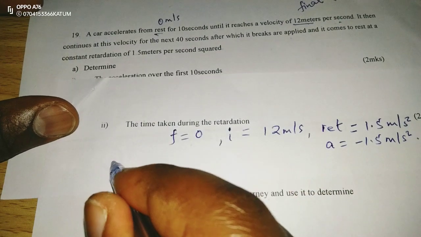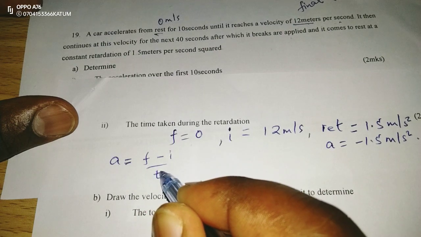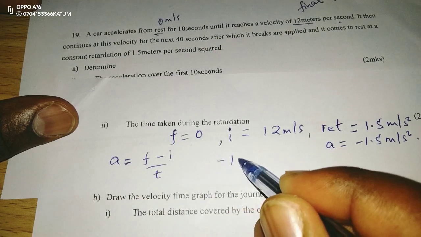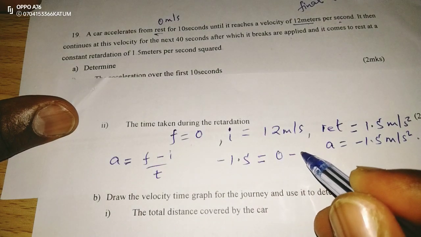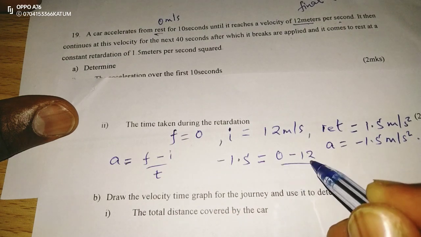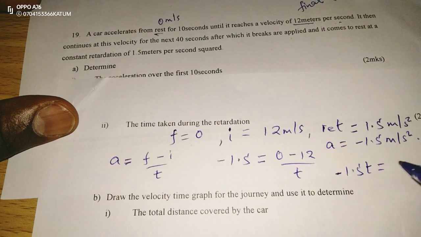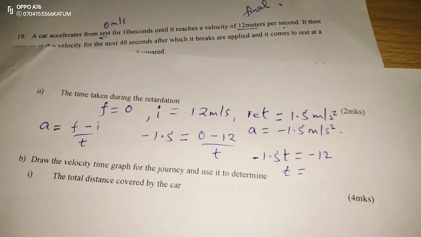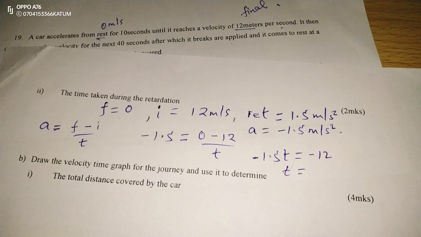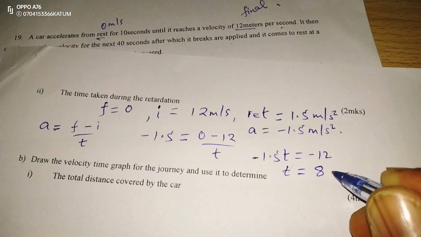So we go again to our formula of acceleration equals final minus initial divided by time. So acceleration negative 1.5 is equal to a final velocity of 0 minus an initial velocity of 12, divided by the unknown time. So this will be negative 1.5 times t equals negative 12. To remain with t, we need to divide 12 by 1.5. So 12 divided by 1.5 gives us exactly 8. So this should be 8 seconds.